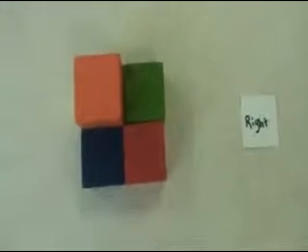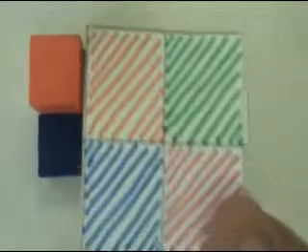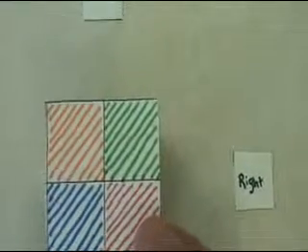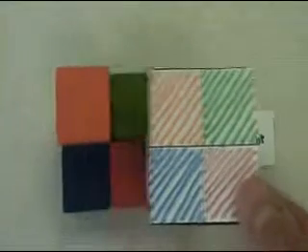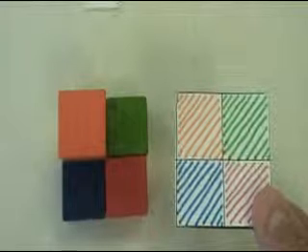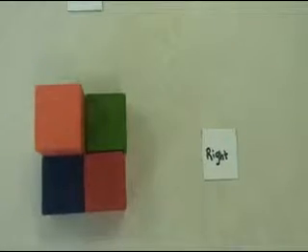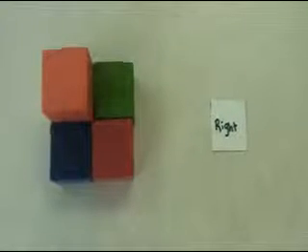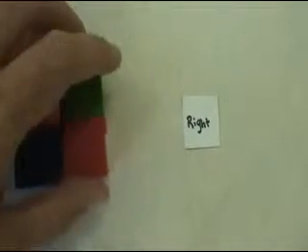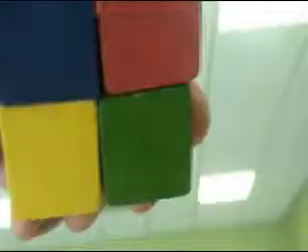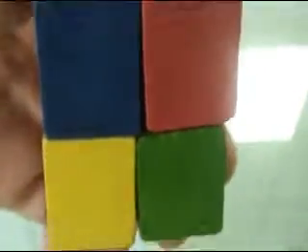Finally, let's look at the top view of our shape. And the top view consists of 4 individual squares. And I can pick up my three-dimensional shape and look at it from the bottom. And once again, I see 4 individual squares that make up that bottom view.